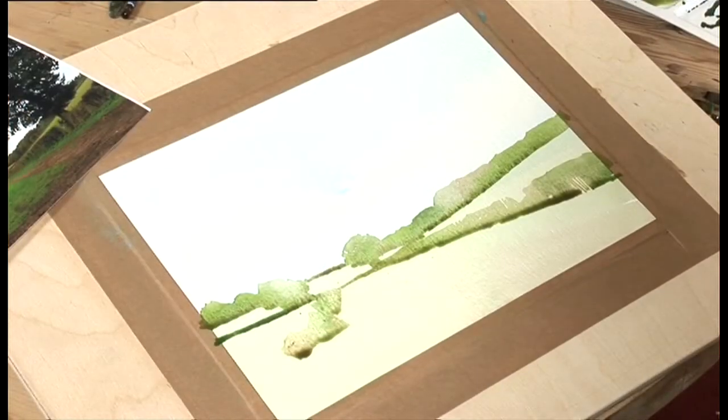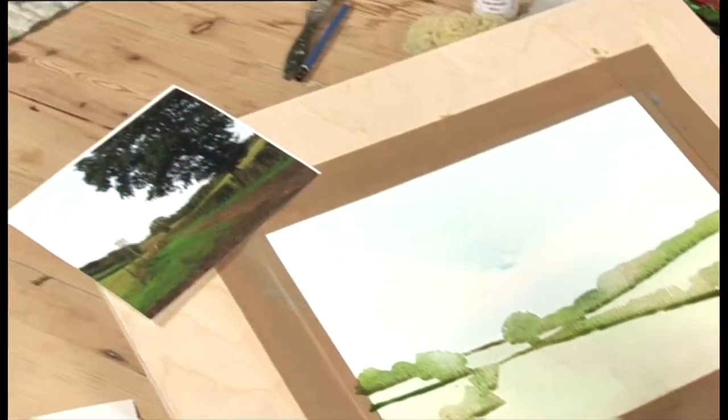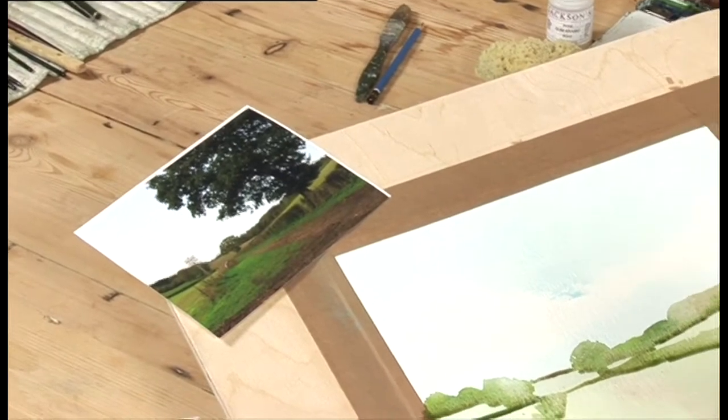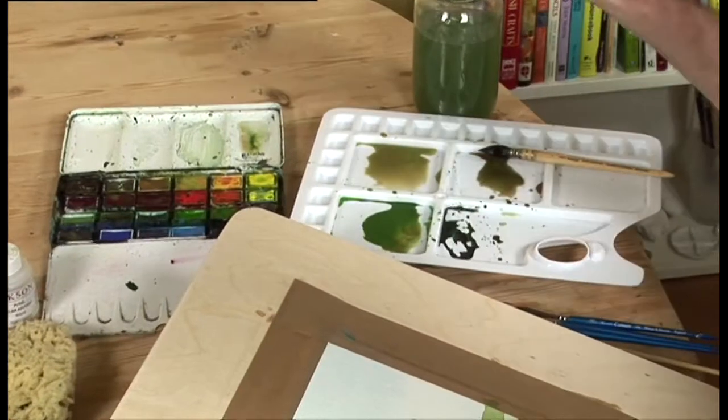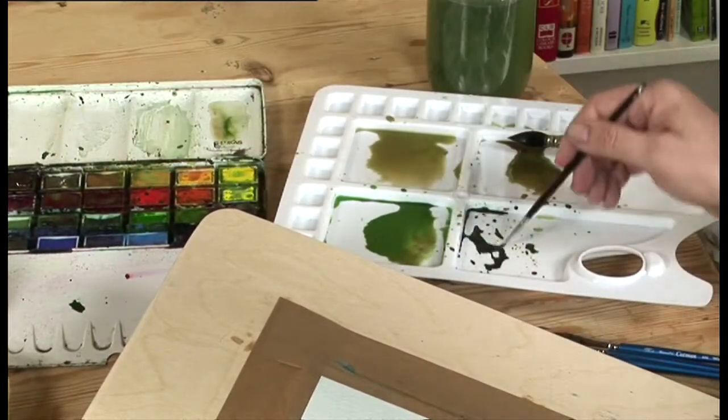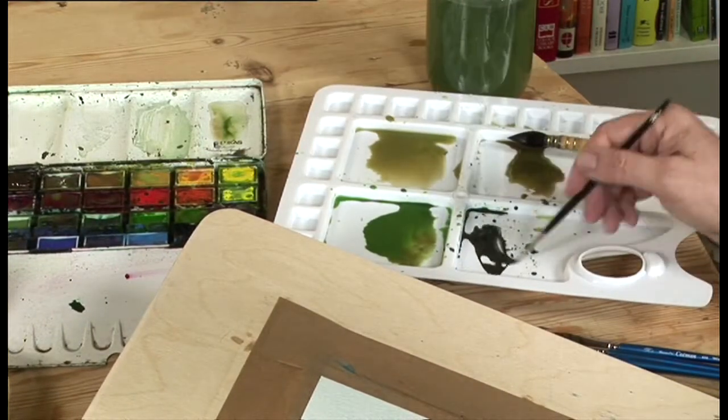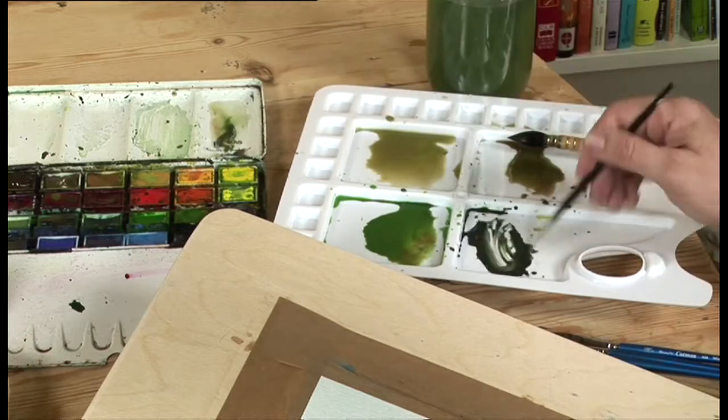Allow the painting to dry flat. To give the trees and hedges shadows, mix a dark green from Payne's grey, burnt umber and sap green.